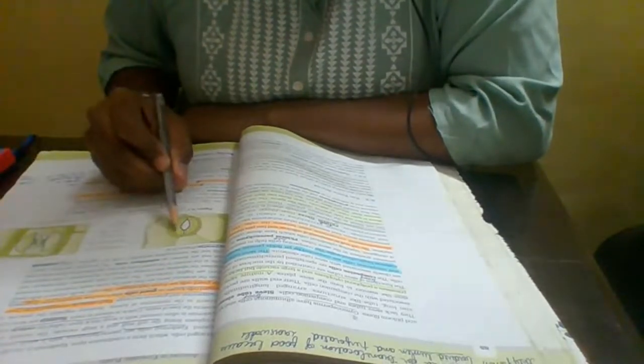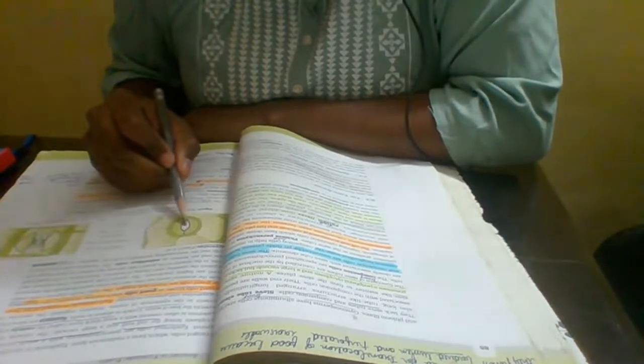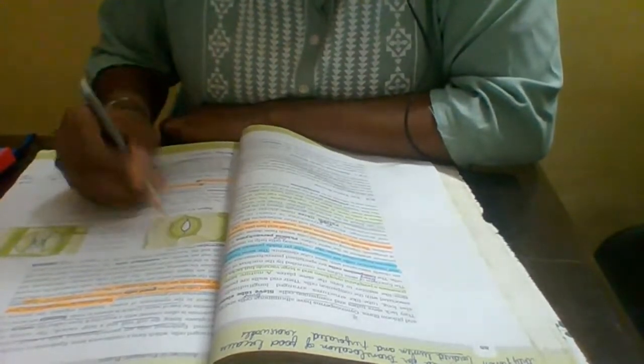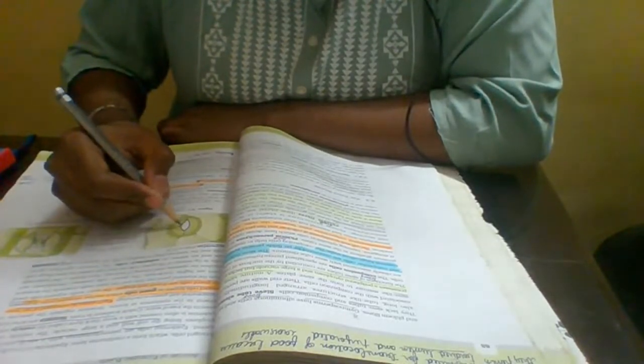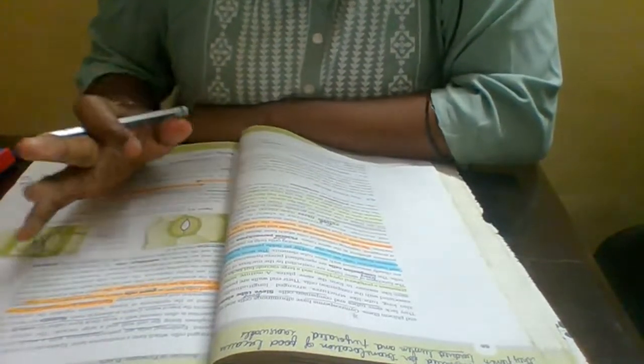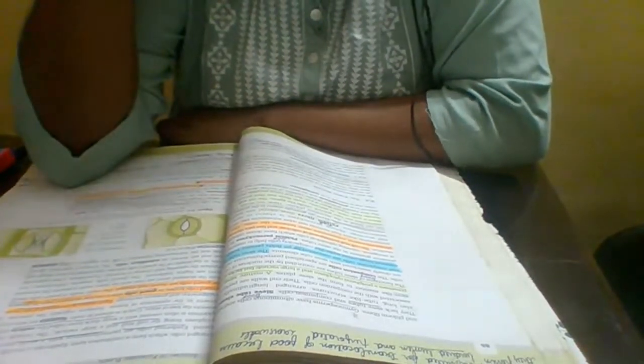The outer walls of the guard cell, which is away from the stomatal pore, are thin, and the inner walls, towards the stomatal pore, are highly thickened. So this is dumbbell shaped. In grasses, monocots, they are dumbbell shaped, that you must know, and in dicots it is kidney shaped.